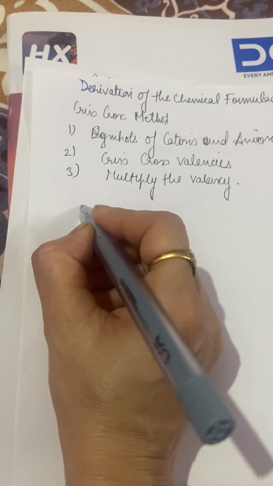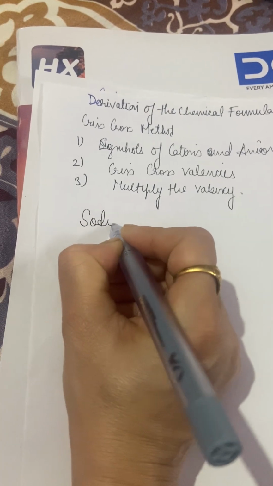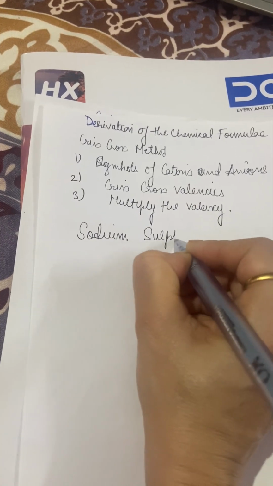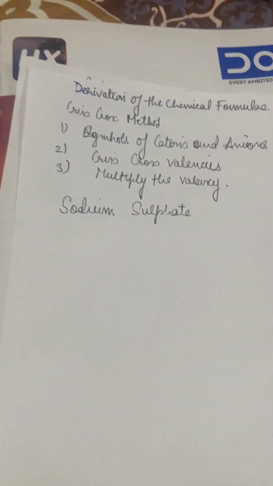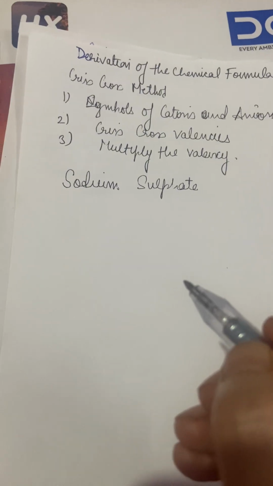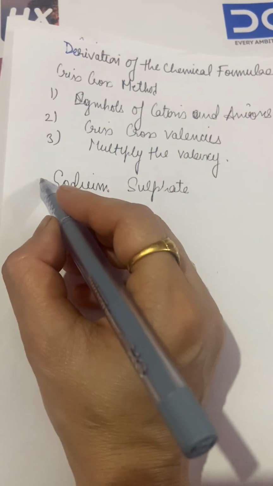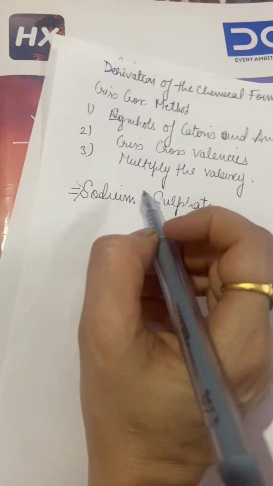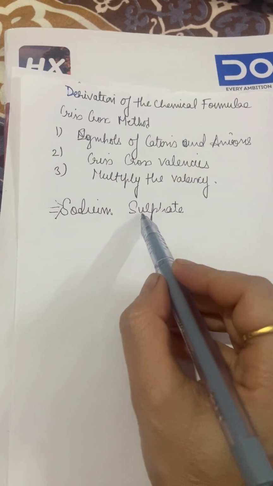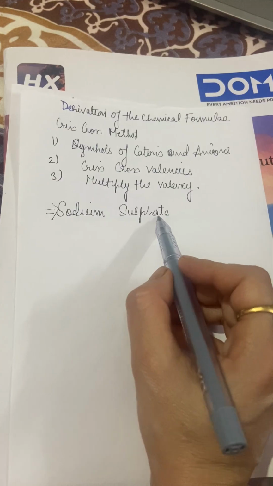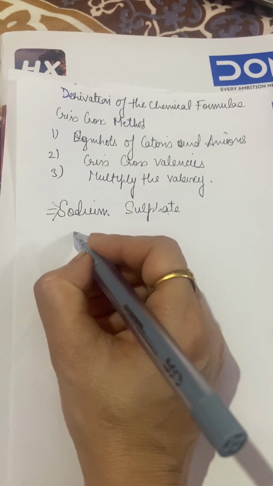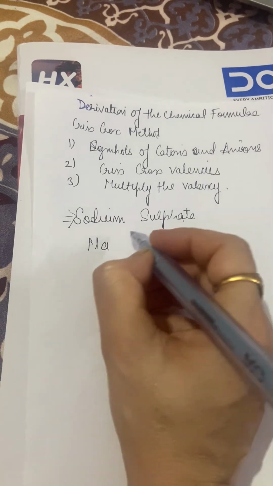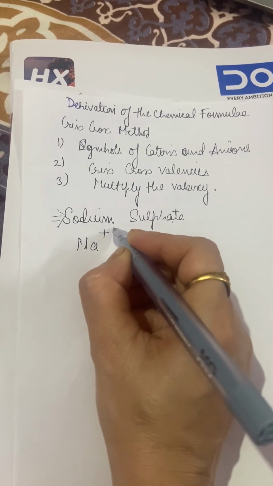For example, if you are taking sodium sulfate and you have to derive the chemical formula with the help of the crisscross method, what will you do? Remember, the cation will always be written on the left side with the valency and the anion will always be written on the right-hand side. Sodium, the symbol is Na and the valency is +1.